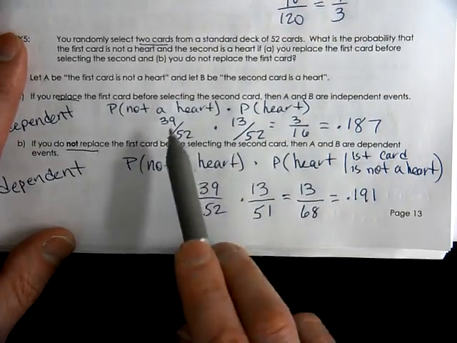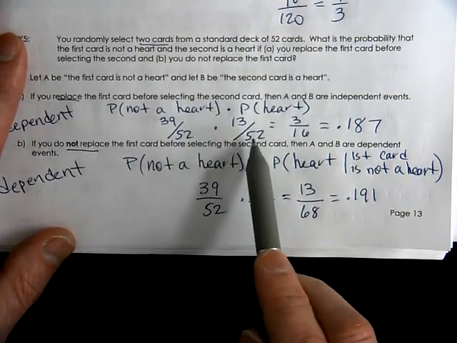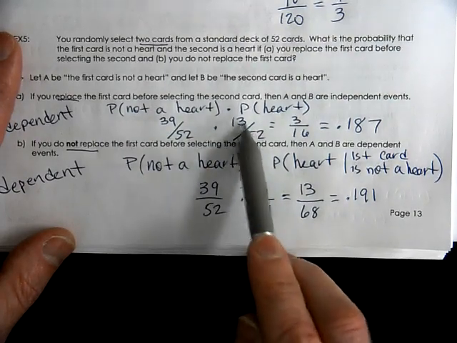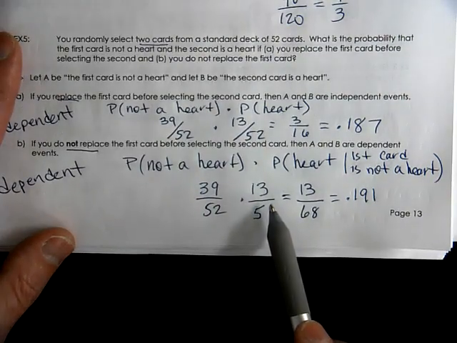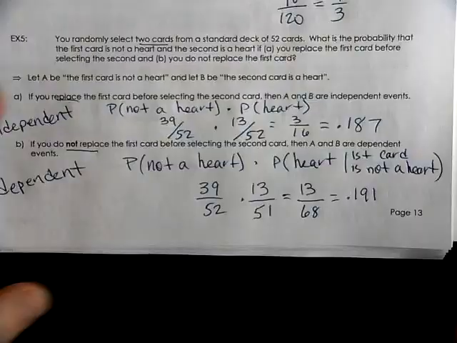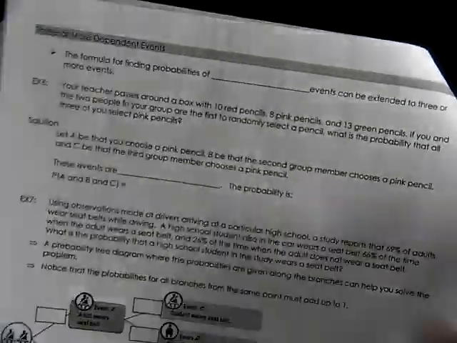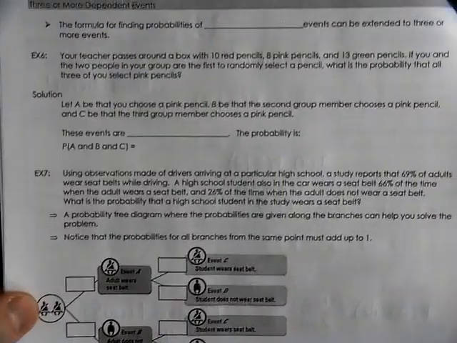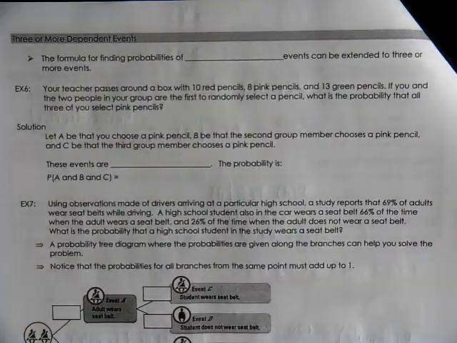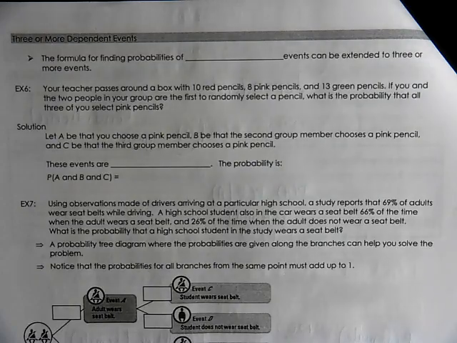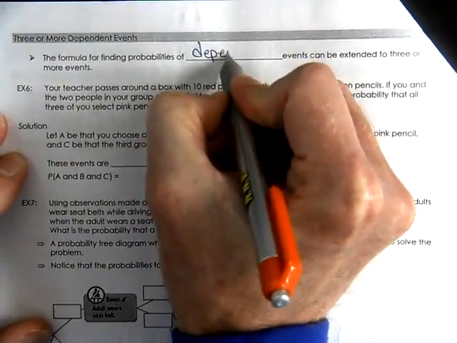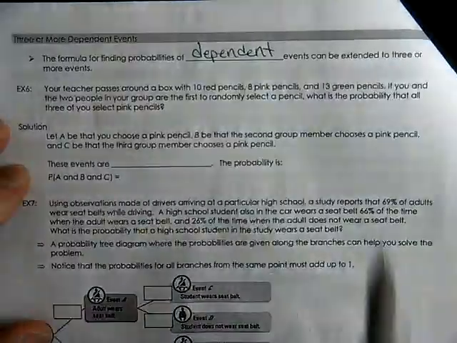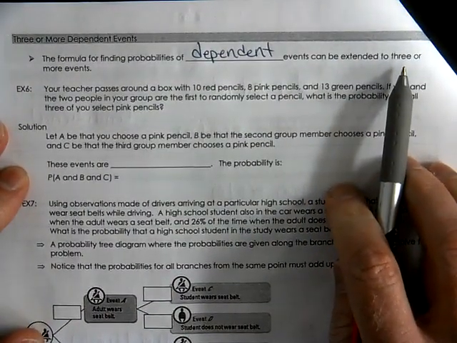The 39 out of 52 is the same, but the 13 out of 52 is more difficult than the 13 out of 51. So flipping back here, we're looking at dependent events that are going to be extended to 3 or more events.